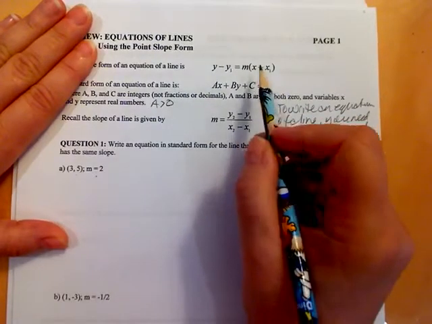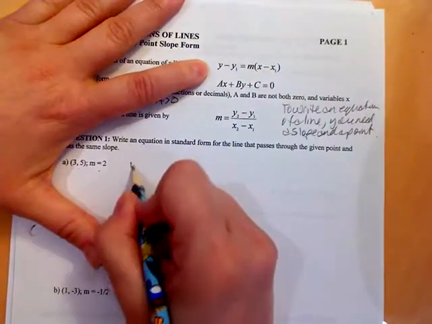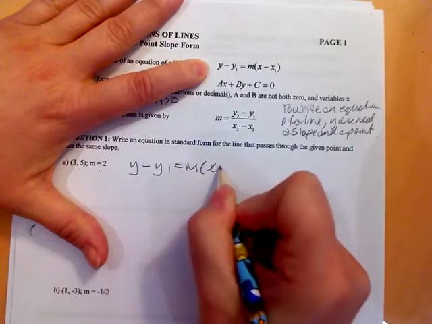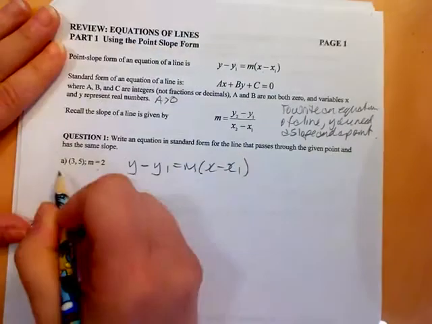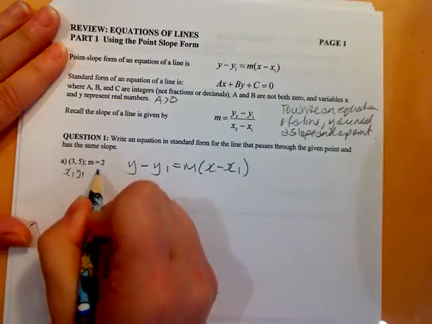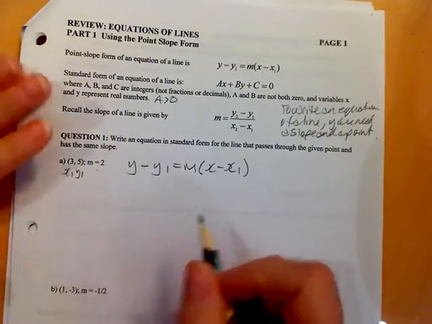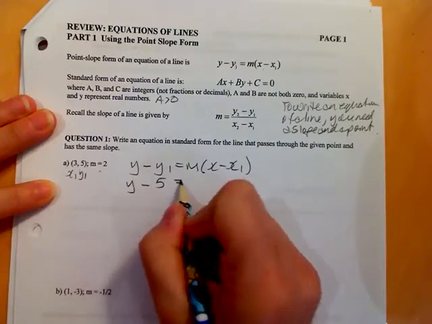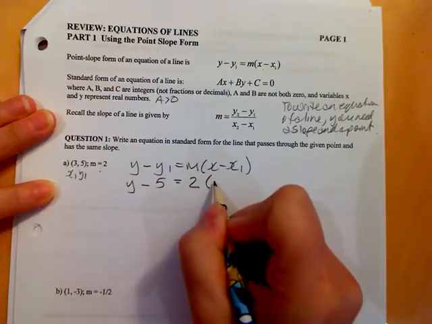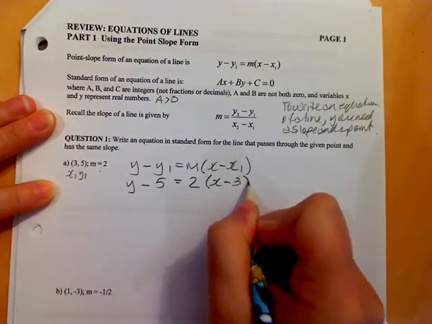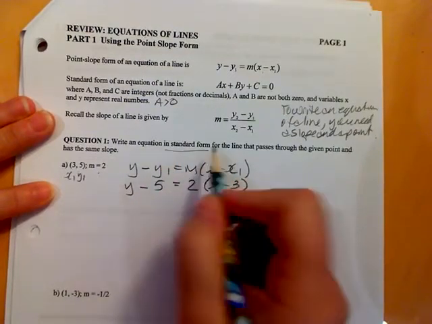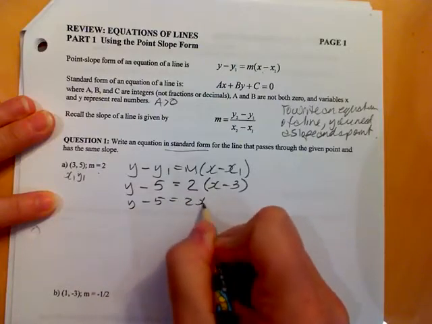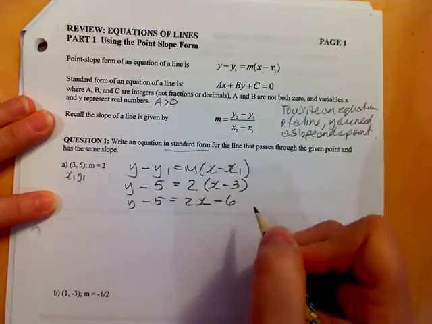So this is what we're going to do. We're going to write this here. y minus y1 equals m(x minus x1). And here's our x1. Here's our y1, and here's our m. So let's plug it in. So y1 is 5, m is 2, and x1 is 3. Then we multiply it out and we put it into standard form. So this is y minus 5 equals 2x minus 6.